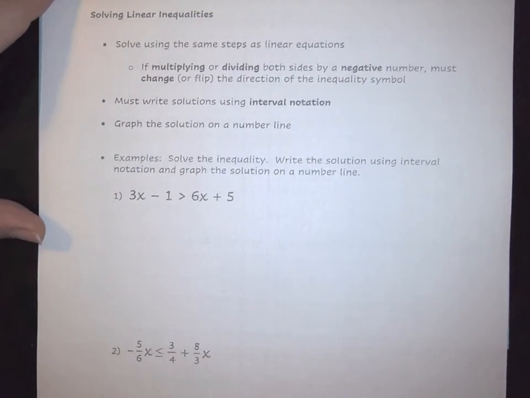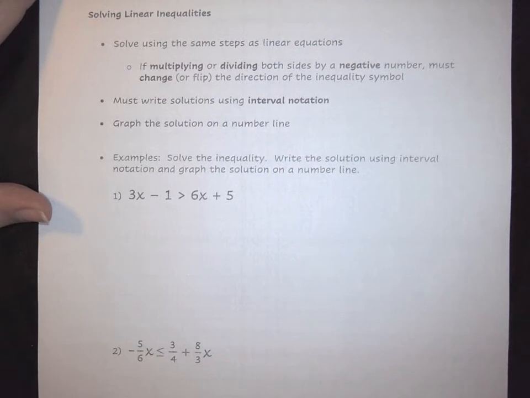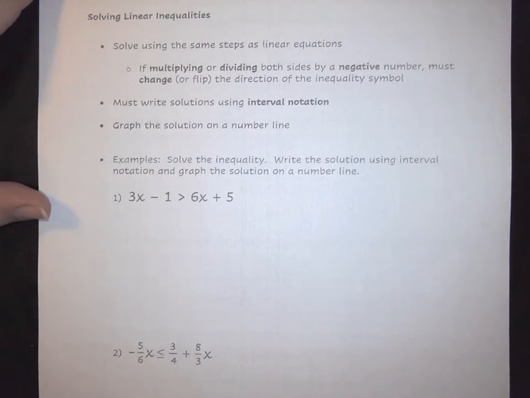So when we're solving, we have to employ or use the exact same ideas that we use when solving straight linear equations, meaning you need to get your variable to one side of the equation and all of your numbers or constants over to the other.